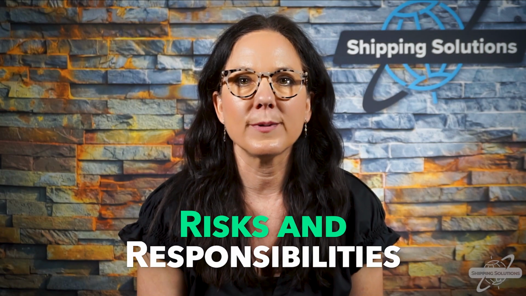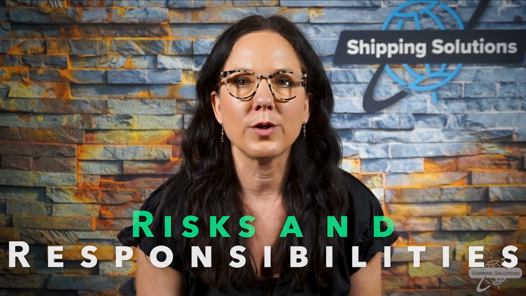If you are regularly involved in international trade, you need to understand the risks and responsibilities for each of the Incoterms 2020 rules, not just pick the term you always use.